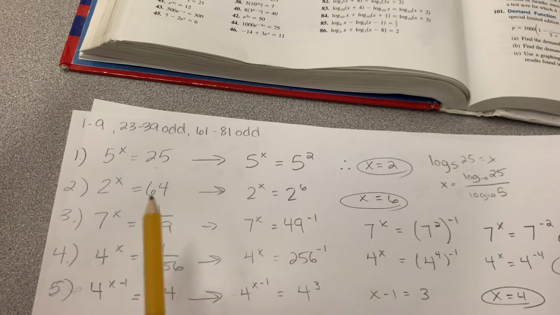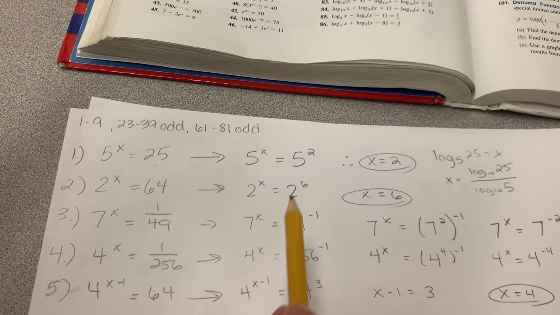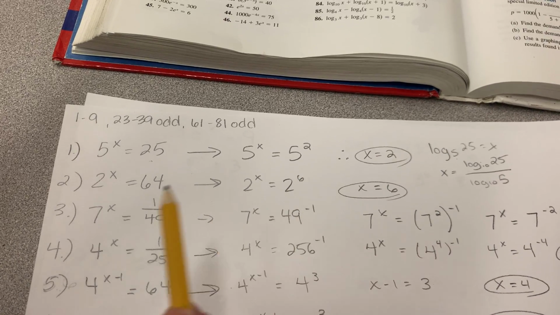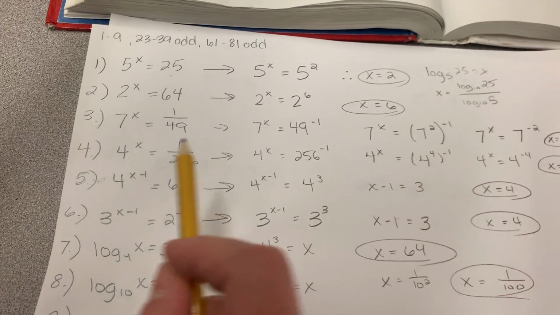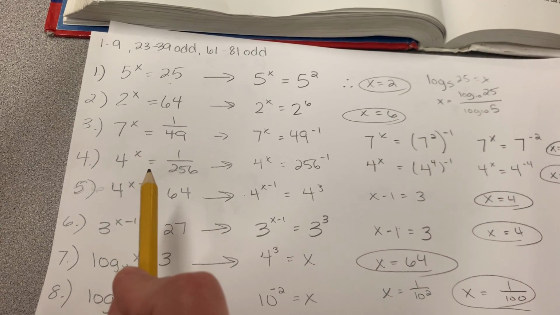Okay, same thing here. Make 64 a base of 2. So you kind of have to guess and check that. 2 to the 6th is 64. The x must equal 6. 3 and 4 are the same.